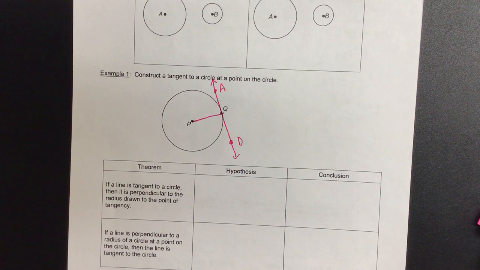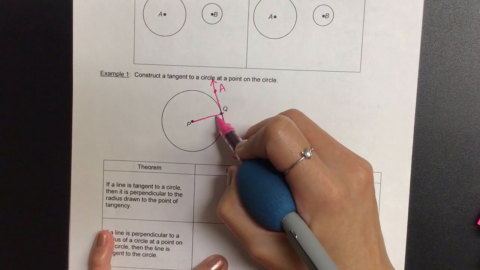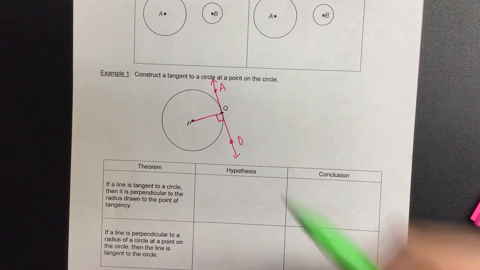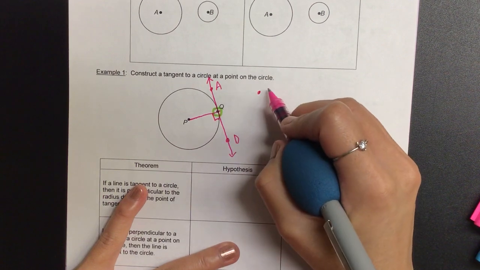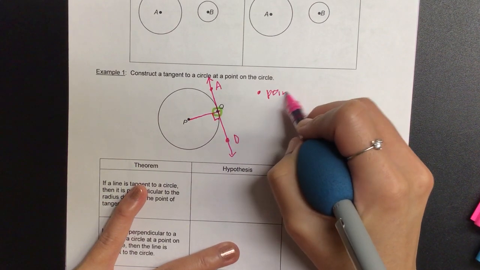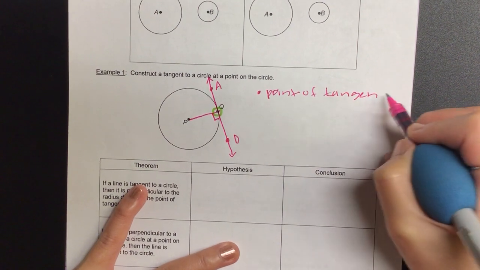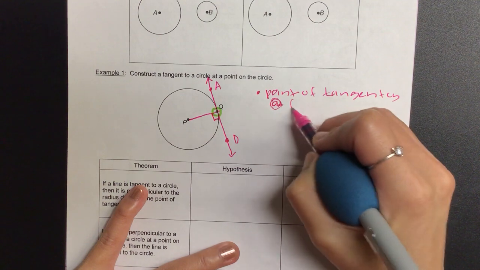So going back to the lesson from the other day, tangent means it's at a what kind of angle? Right. It must be perpendicular, at a right angle. And then I want you to circle something. Q is a point of tangency. Q is the point of tangency. So point of tangency at Q.